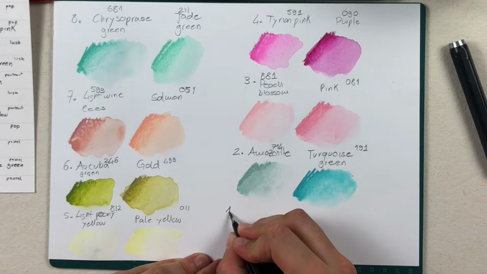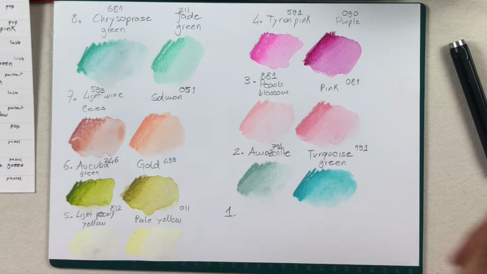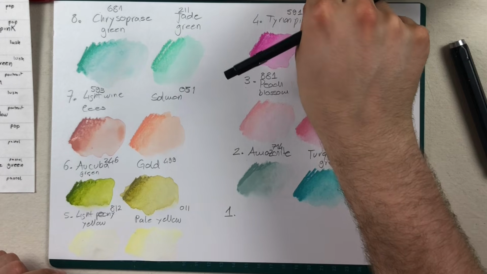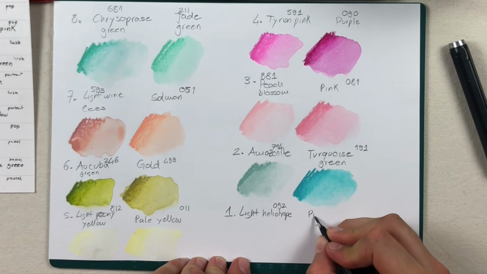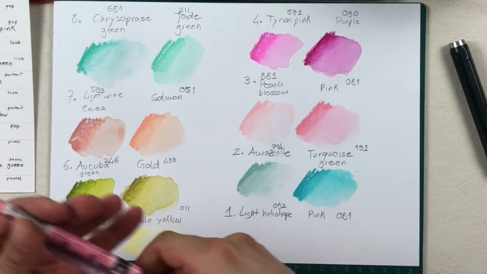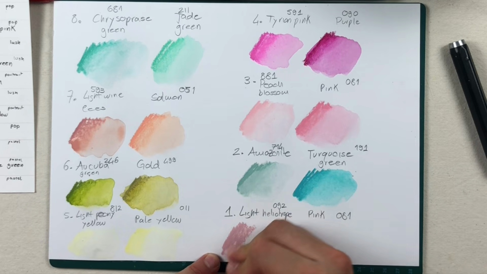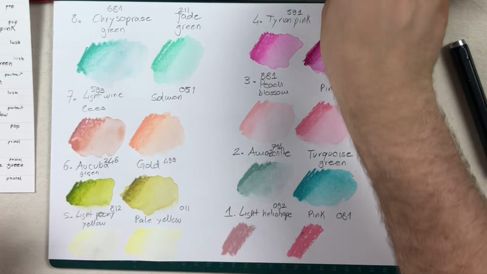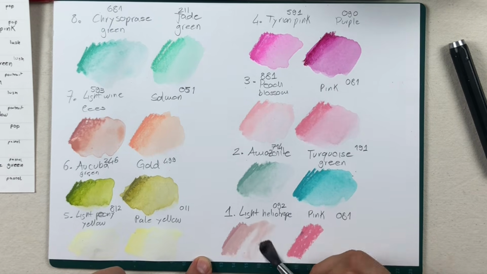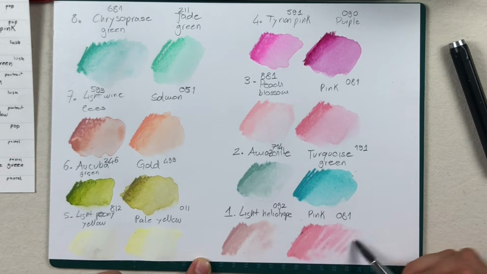And then the two most dissimilar colors here, they are the light heliotrope together with the pink again. So let's go. The light heliotrope is light, as the name says, and it's unsaturated. The pink is much more saturated. Light heliotrope also vanishes a little bit, and the pink remains a bit stronger when wetted.